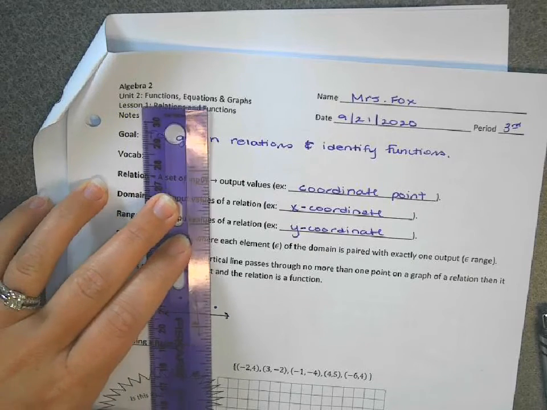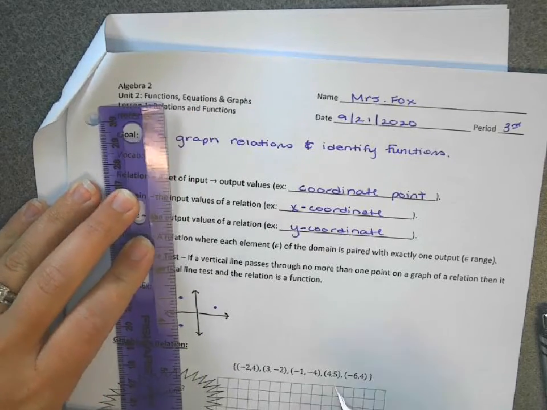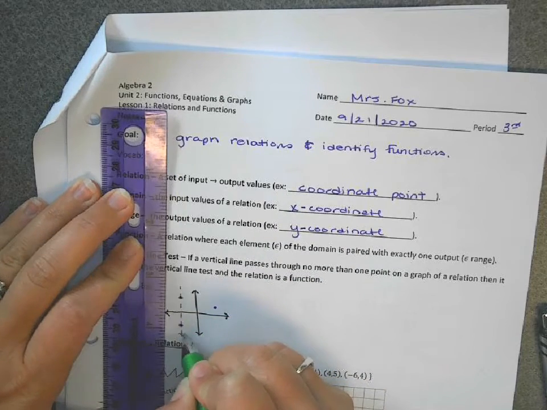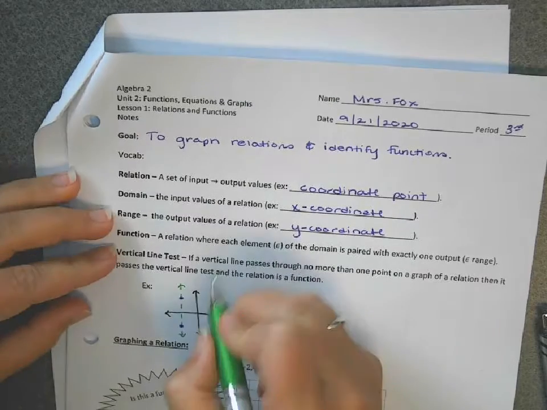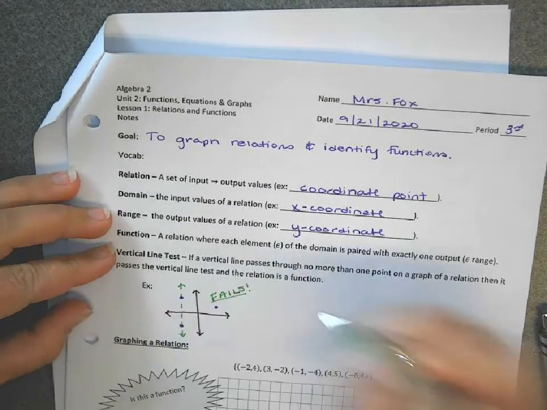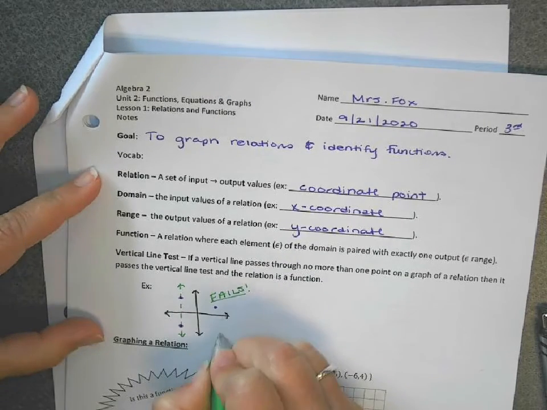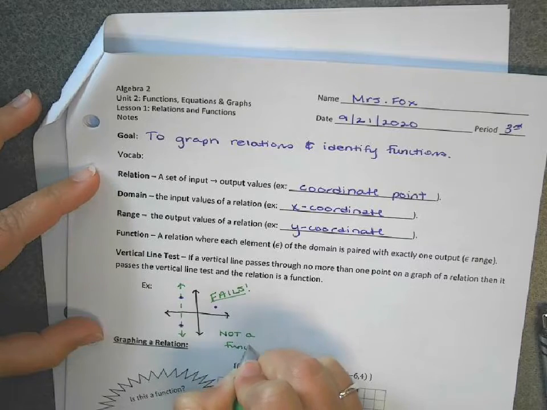As we go along, it passes through 1 point here, but over here, see how that vertical line is going to pass through 2 points. Do you see that? Because it passes through 2, this fails. And since it fails the vertical line test, we can say that this is not a function.